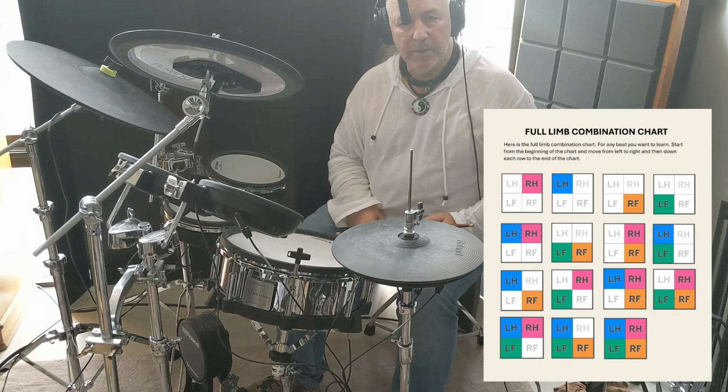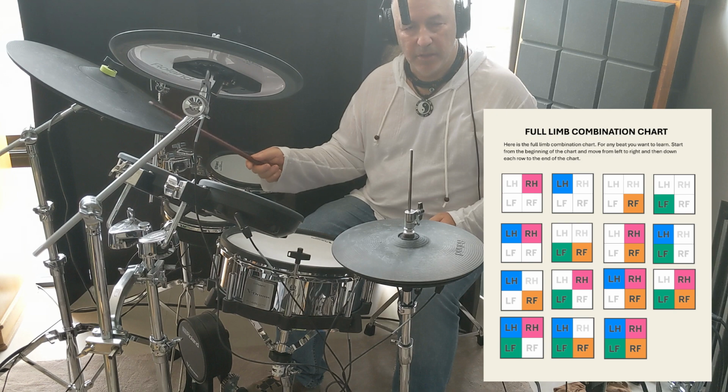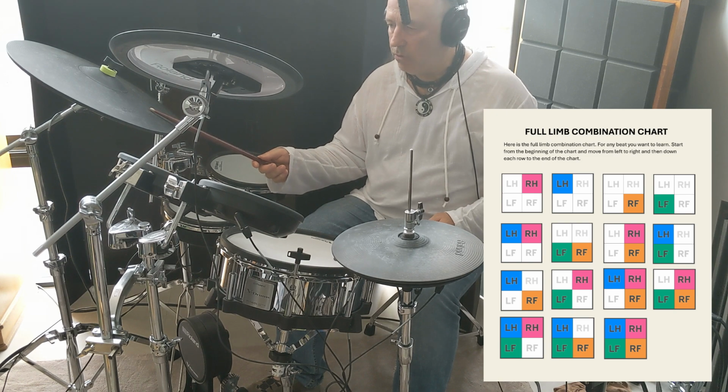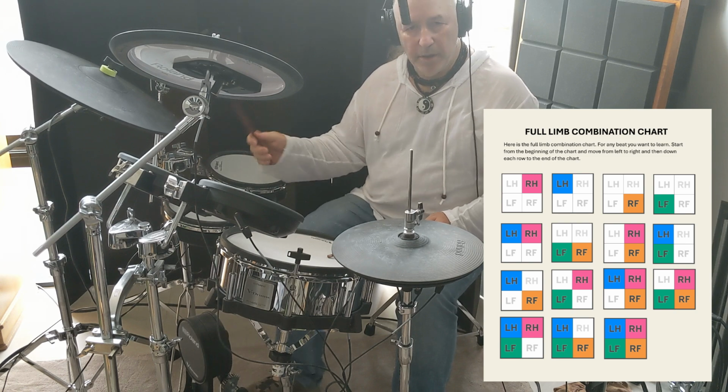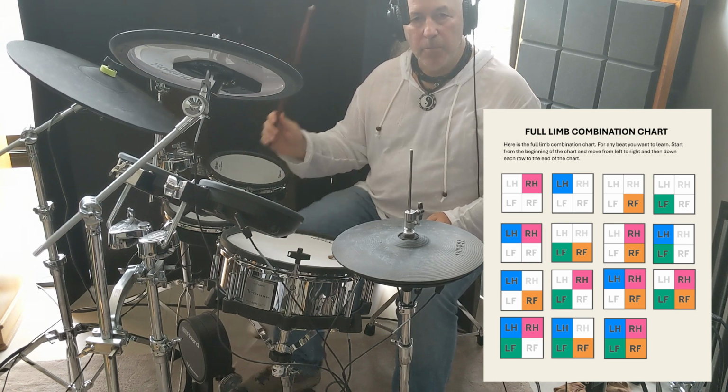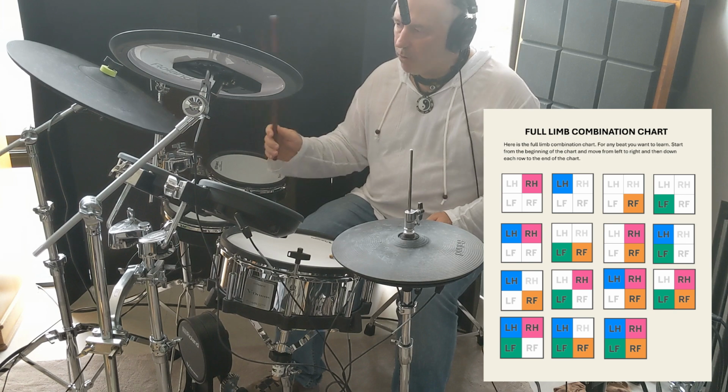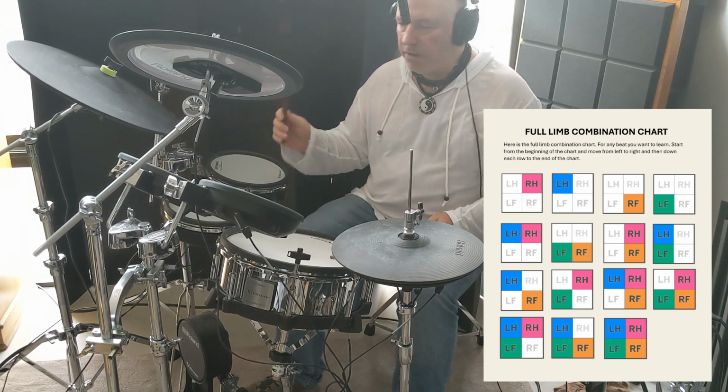And then the next one is the right hand and the right foot together. So that's like this. 1, 2, 3, 4. 1, 2, 3, 4.